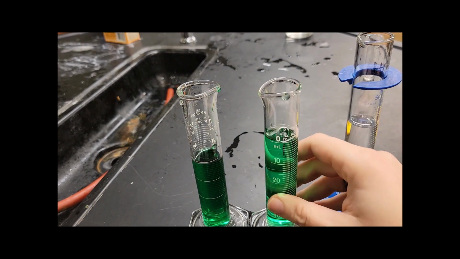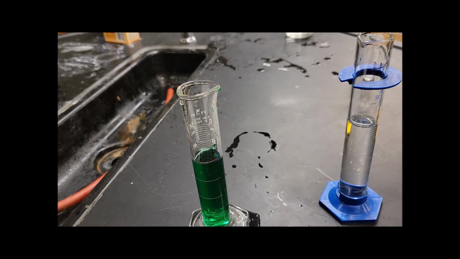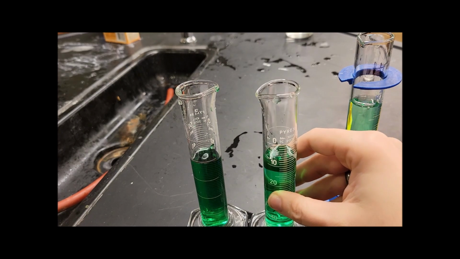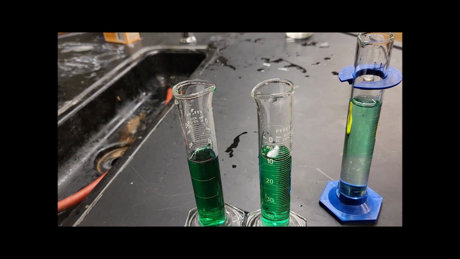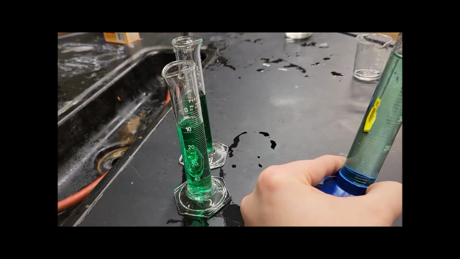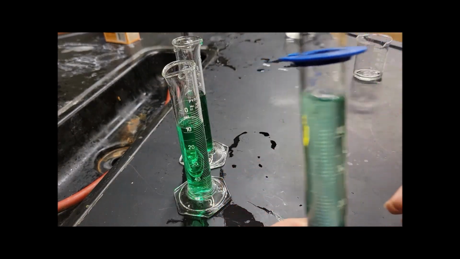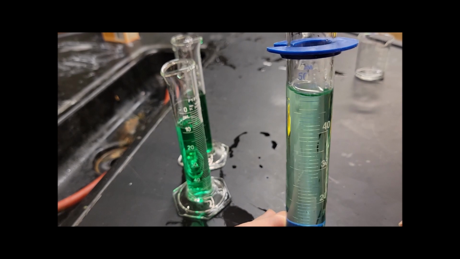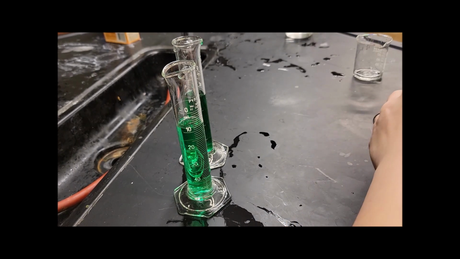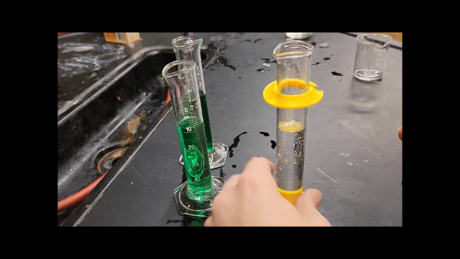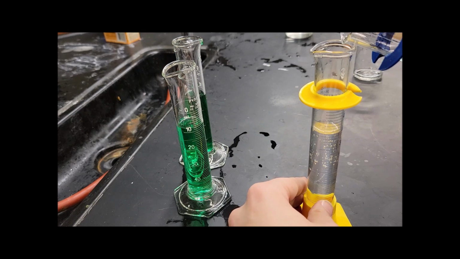Moving on to number 2. It's still faintly green, not much. Third dilution.